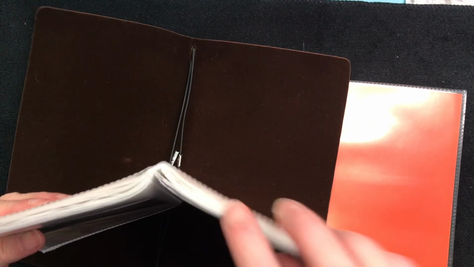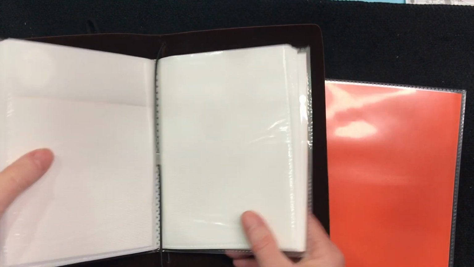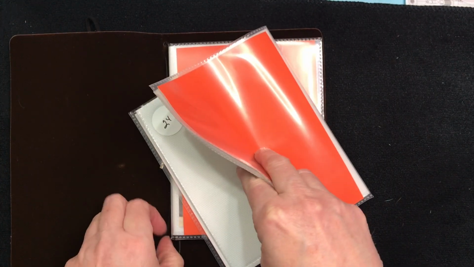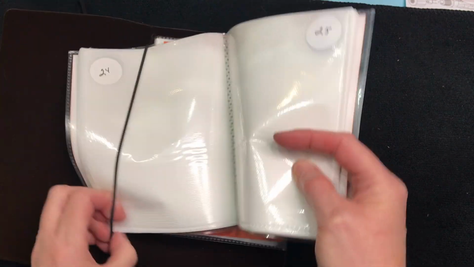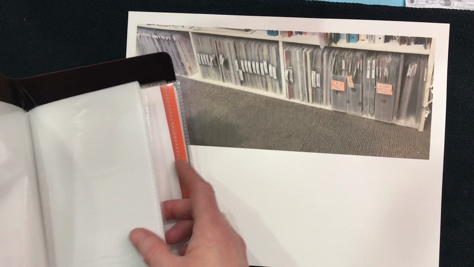And what I would do is find my center, and I would slide this in, and then I would find my center, and I would slide this in. And then I will have all of those paper pads from this shelf in here where I can flip through and see what the covers look like.